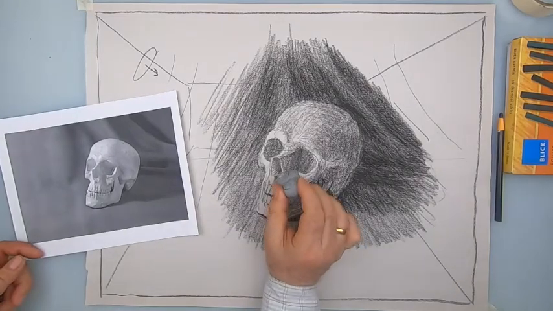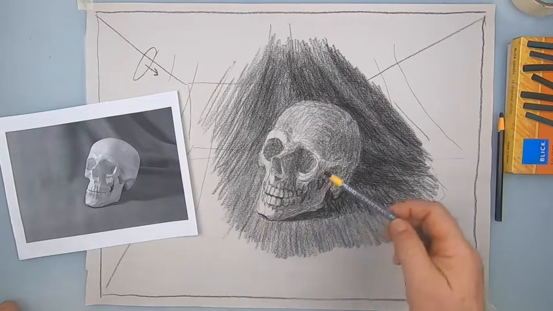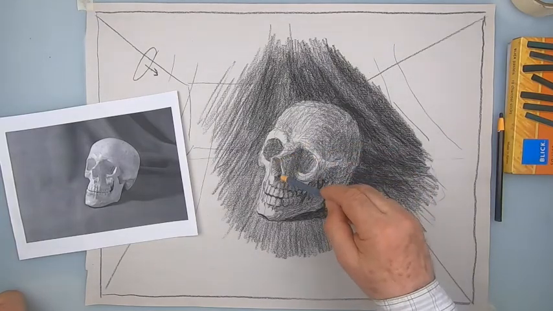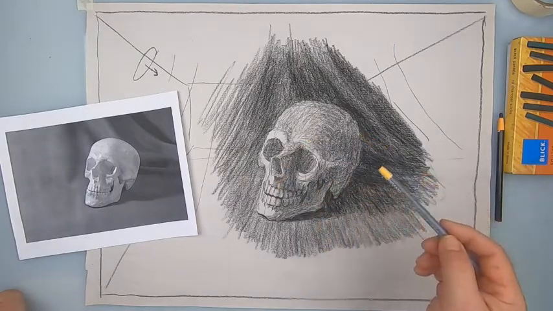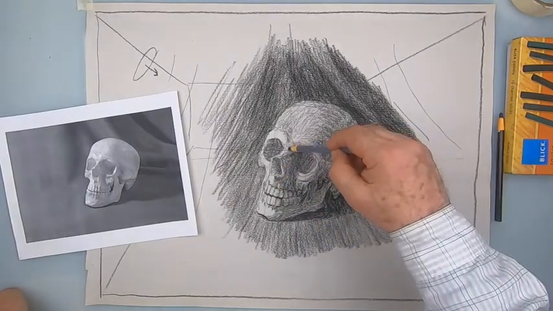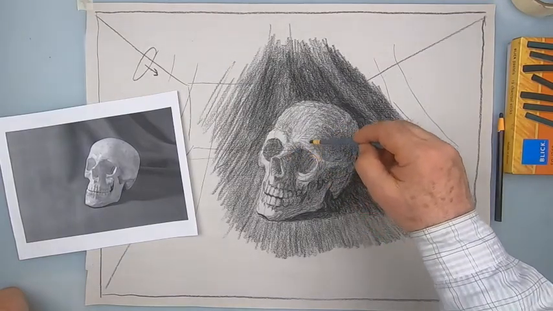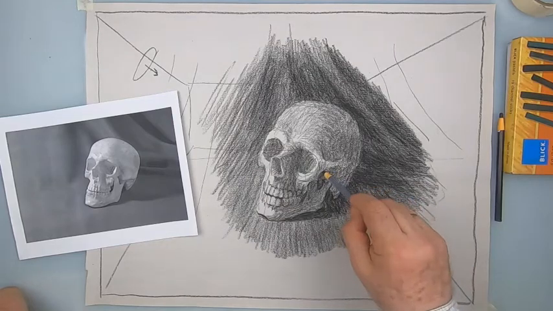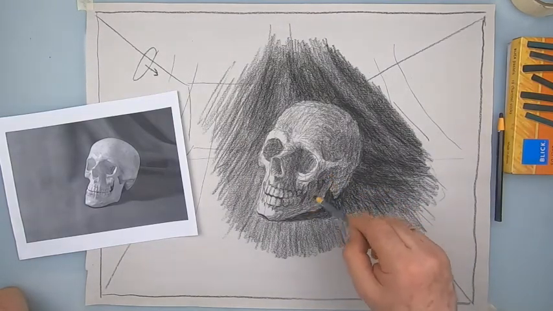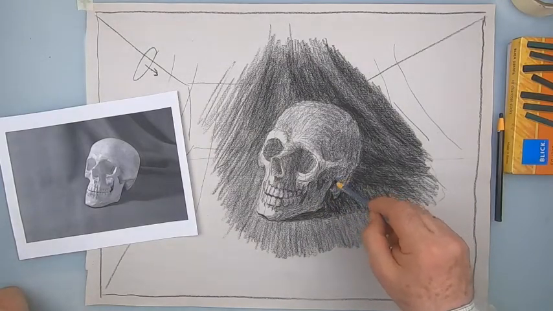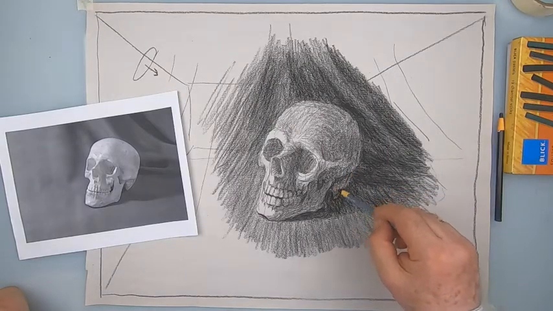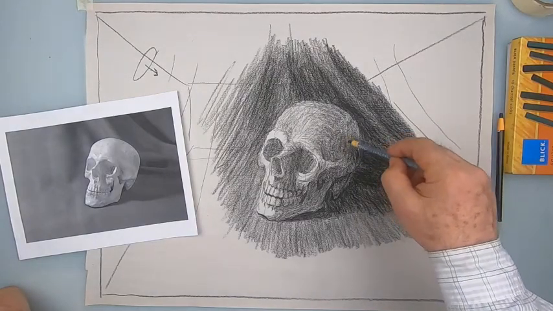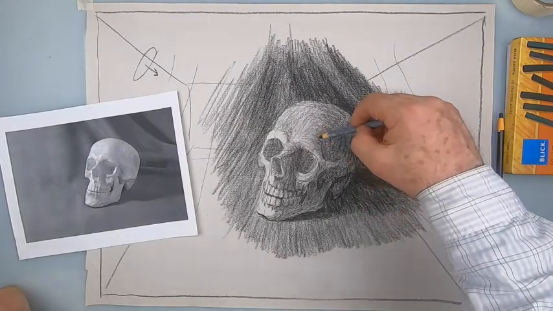Right, and right along the bottom there. Okay, and then you can go back and tighten up some of the nuances. Definitely a shadow core there.